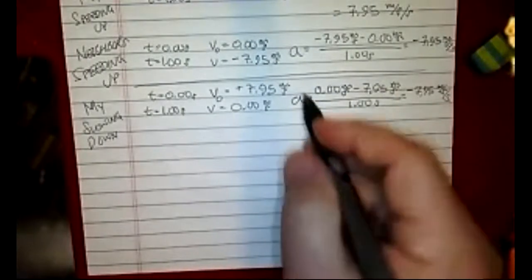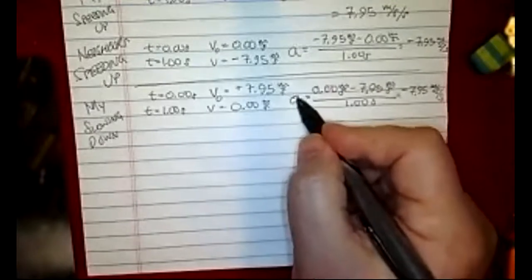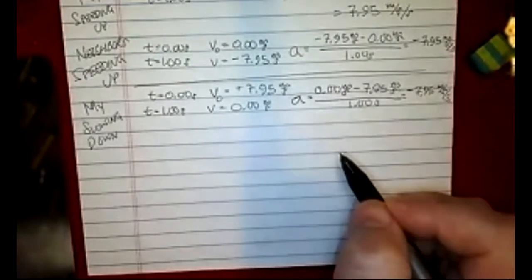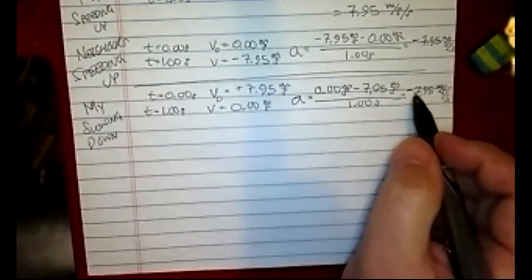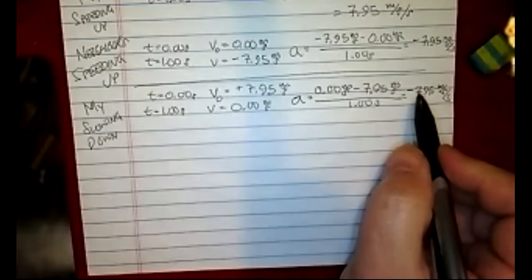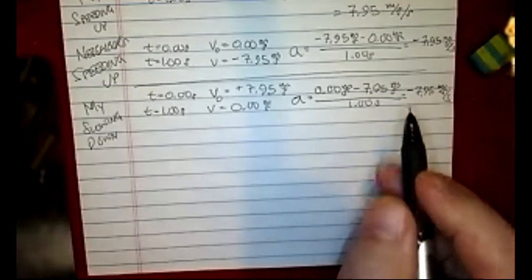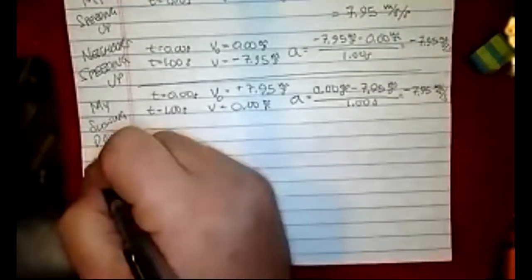So here's a case where the vehicle was actually going in the positive direction, hence I had the positive 7.95, but it was slowing down. So in this case, a negative acceleration did in fact mean it was slowing down, but that's because it was slowing down in the positive direction. Now let's do my neighbors slowing down.